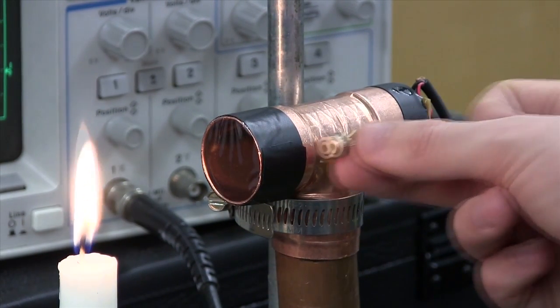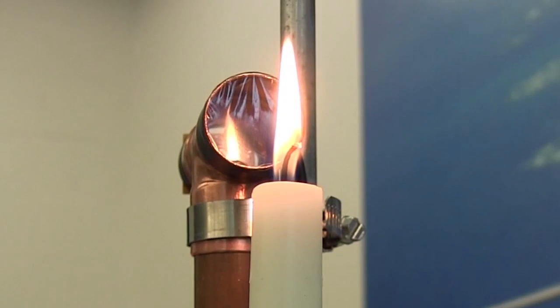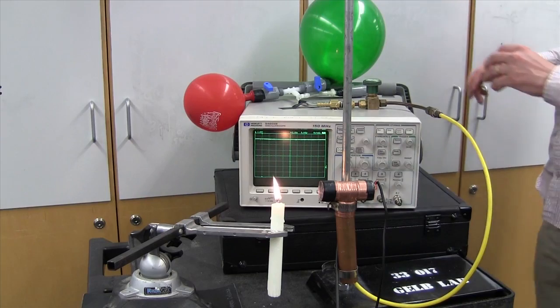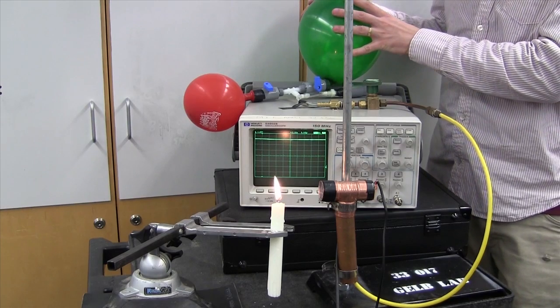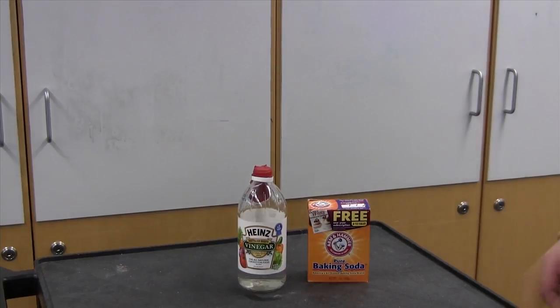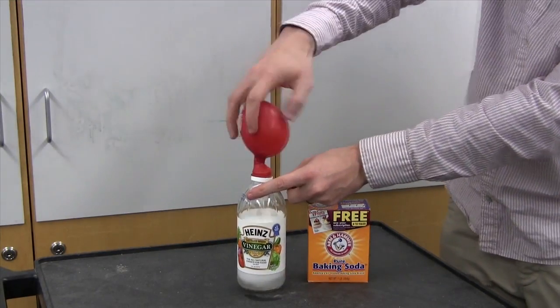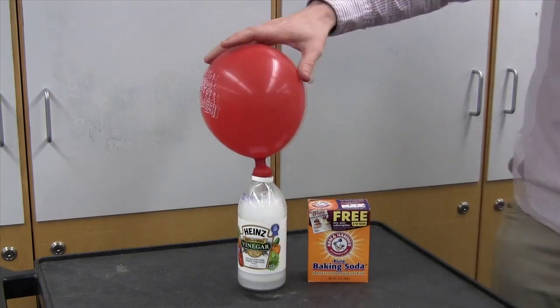You can see that we built a little copper chamber around the thermopile. There's a thin film of plastic at the end of the sensor, which is just to stop the gas blowing into the candle. We are going to introduce different gases into the space and see how the gas changes the thermal radiation from the candle that reaches the thermopile. The third thing that we need is carbon dioxide gas. We will make this by mixing baking soda and vinegar.